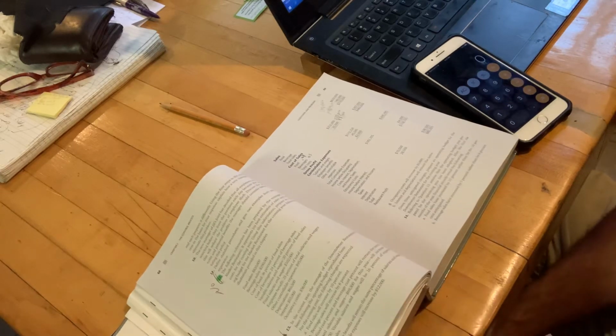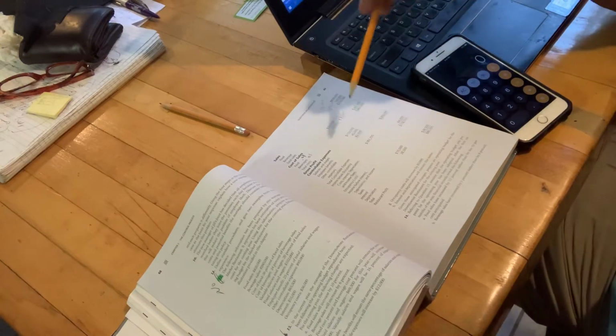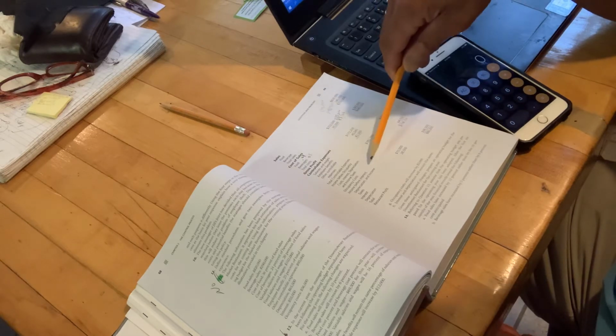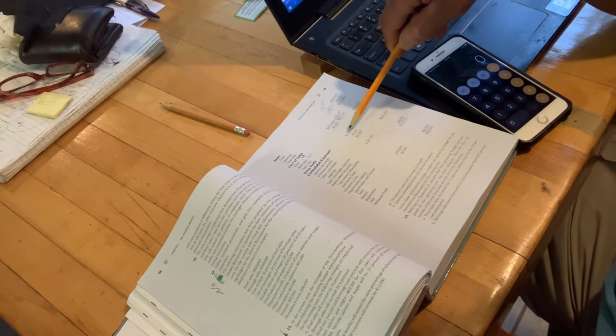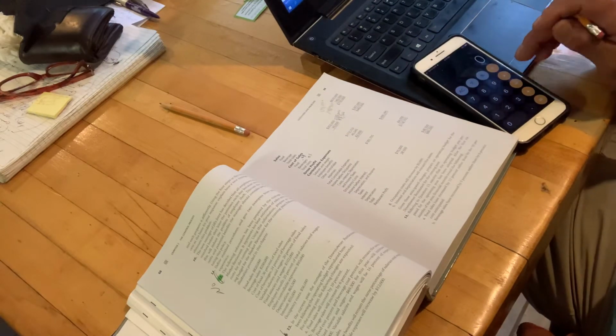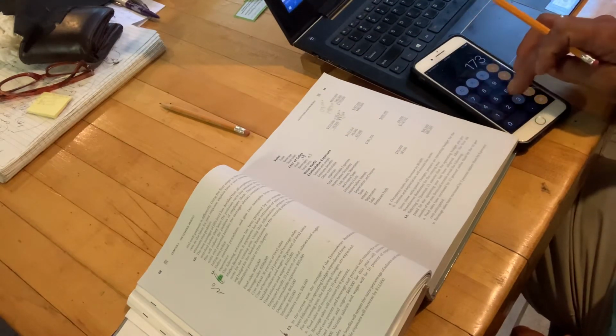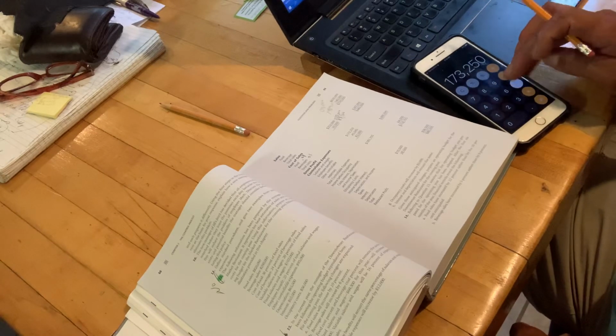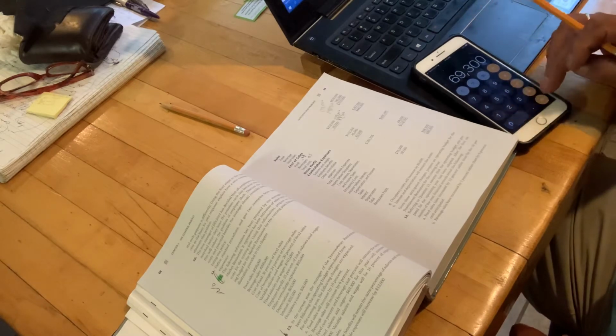So let's look at fixed salaries and wages of $69,300. Well, it doesn't tell us what fixed salaries and wages are. What it does tell us is that salary and wages are $173,250. So what we have to do is say $173,250 minus our $69,300, okay?